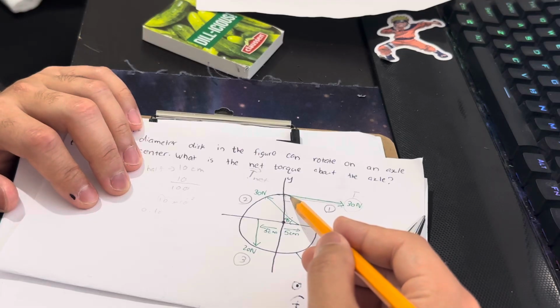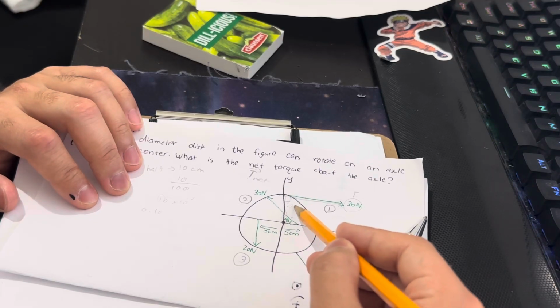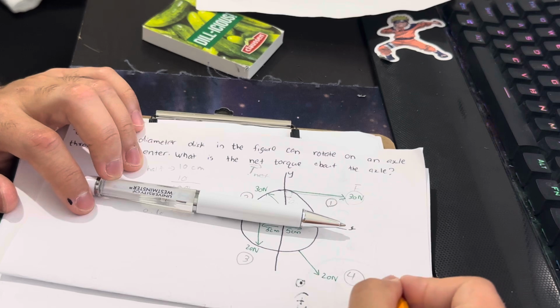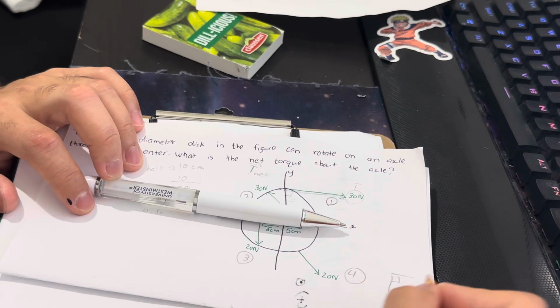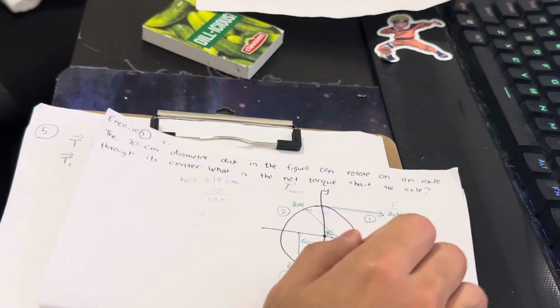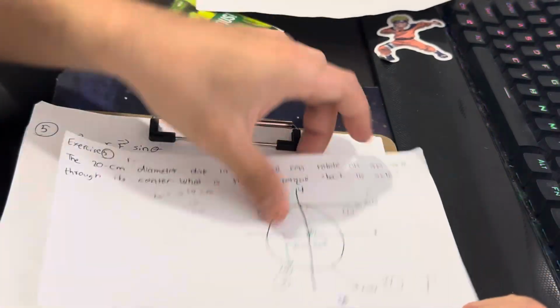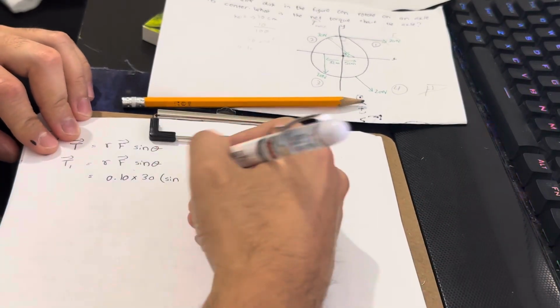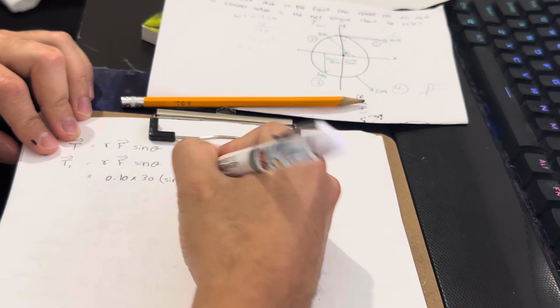So this angle is 90, right? Because if you draw it like this, this is the angle of the triangle. That's why the angle of the triangle is 90, so we write sine 90.